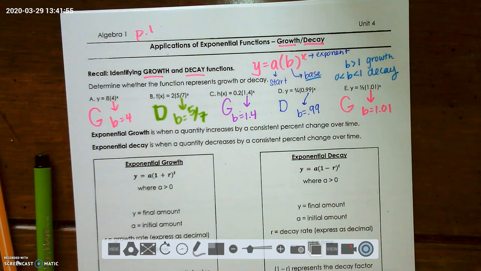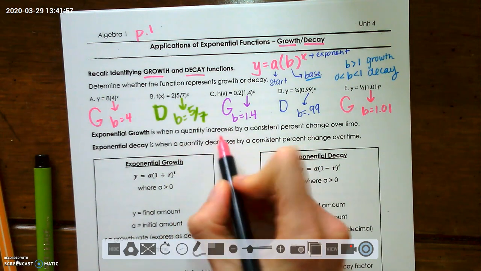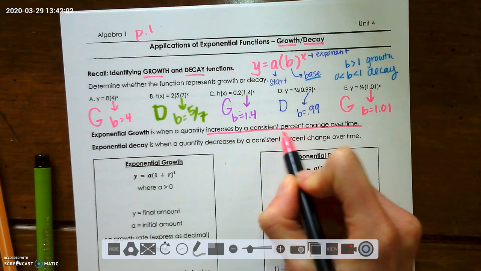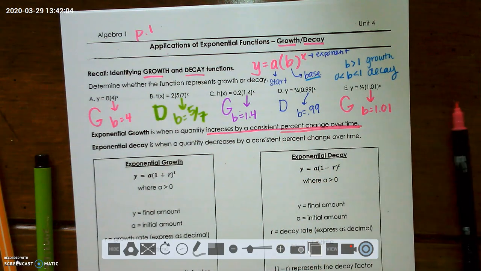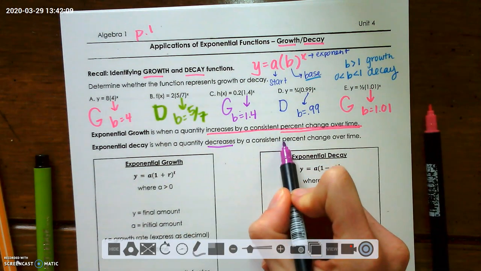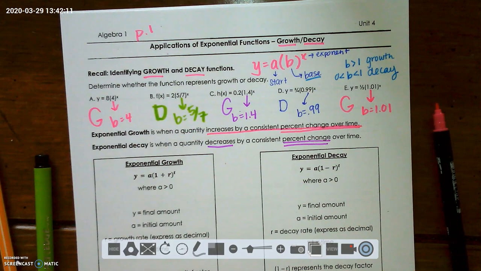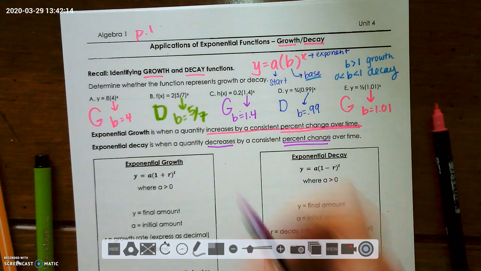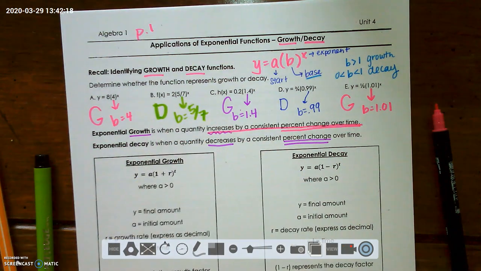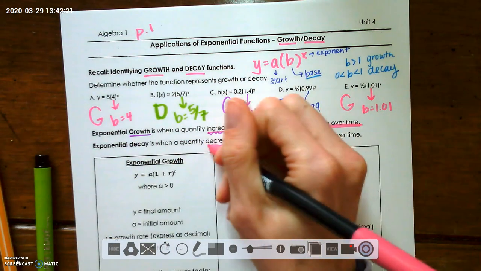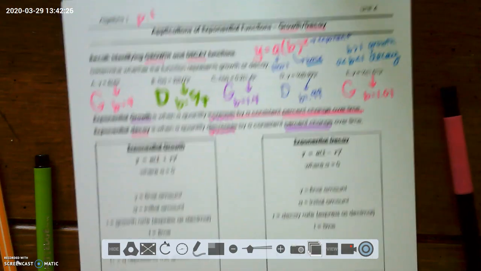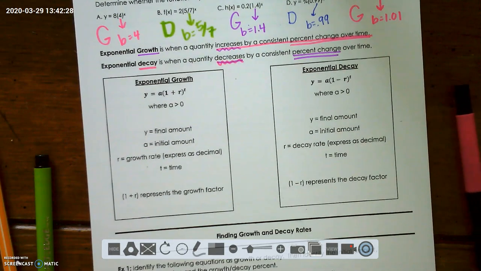All right. Exponential growth is when the quantity increases by a consistent percent change over time. Exponential decay is when a quantity decreases by a consistent percent change over time. Okay? So increases is going to be a keyword for growth, and decreases is going to be a keyword for decay.